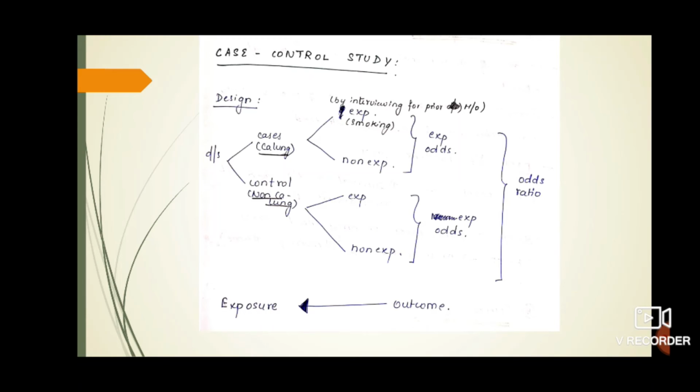Coming to the case control study, here our direction will be from outcome to exposure, so we'll start with the outcome, that is the disease. We'll divide the disease into cases and controls, where cases are diseased and controls are non-diseased, and each of them we'll divide as exposed and non-exposed. Among the two wings we will find the exposure odds, that is the exposure probability in the cases and the exposure probability in the controls, and from these two exposure odds we will calculate the odds ratio.